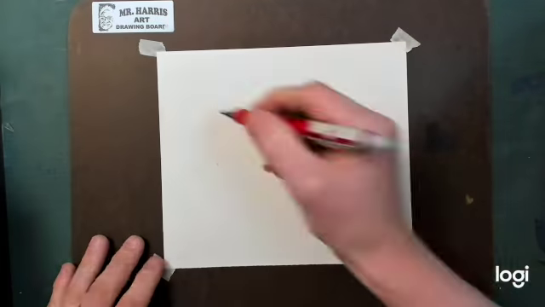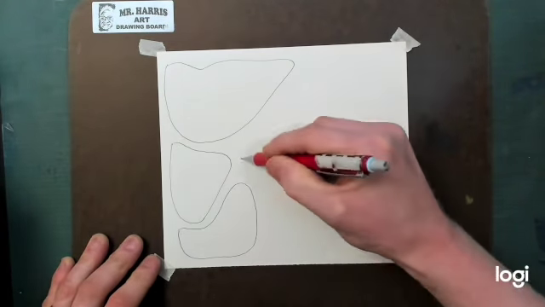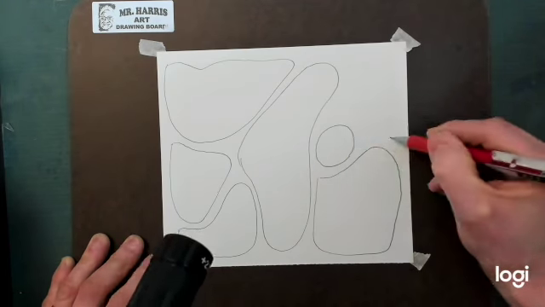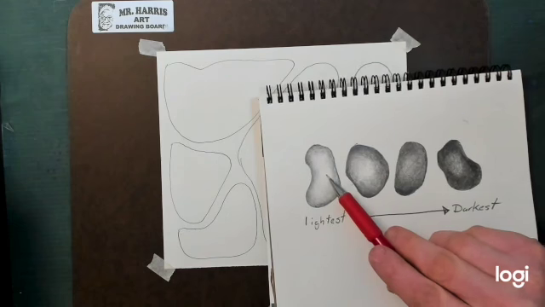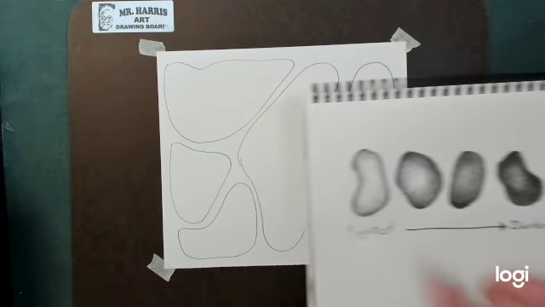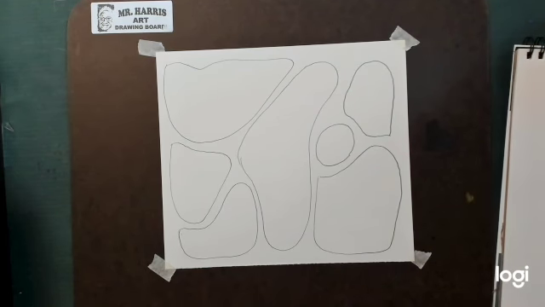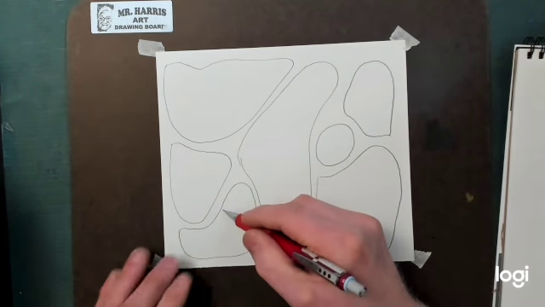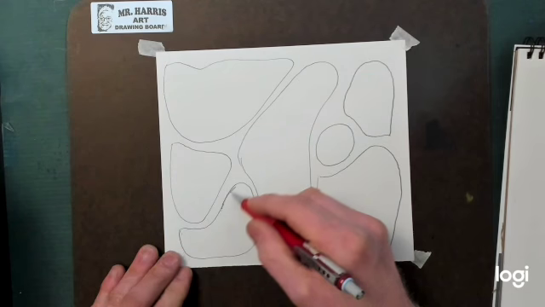So take a sheet of paper and you're going to draw about 6 to 10 random shapes on the piece of paper. What we're going to do now is we're going to take our first value and we're going to apply that value within these shapes. And this will be our first layer within the composition.